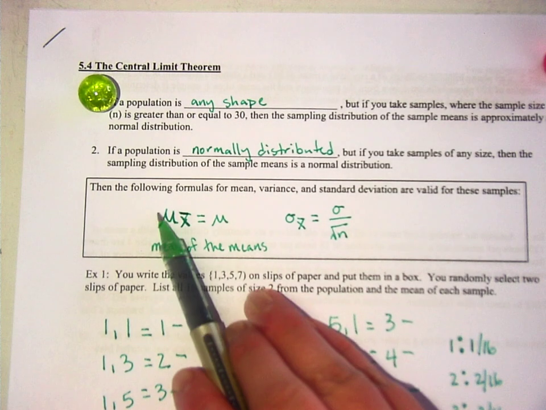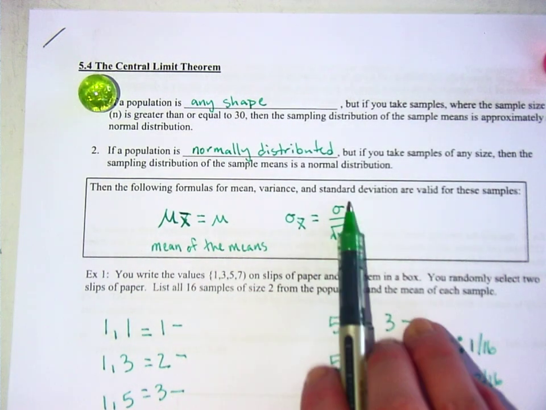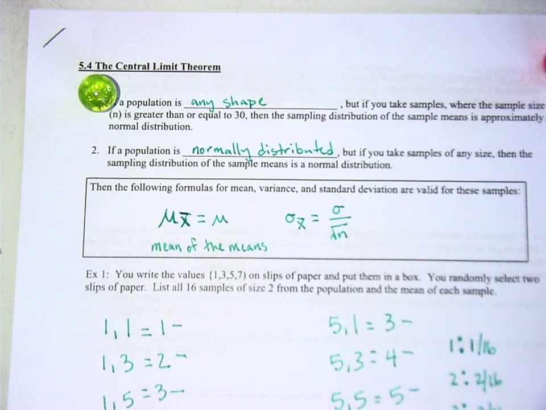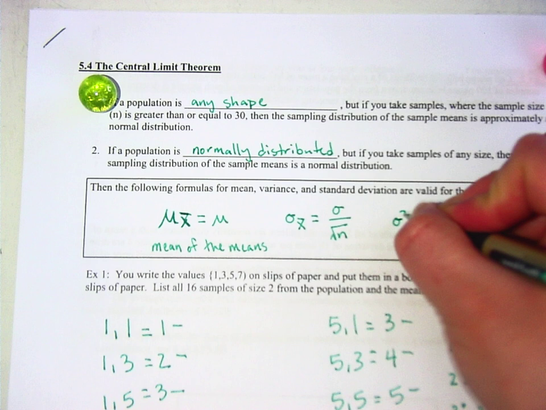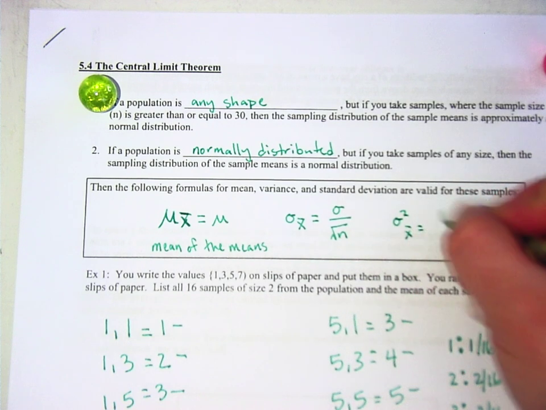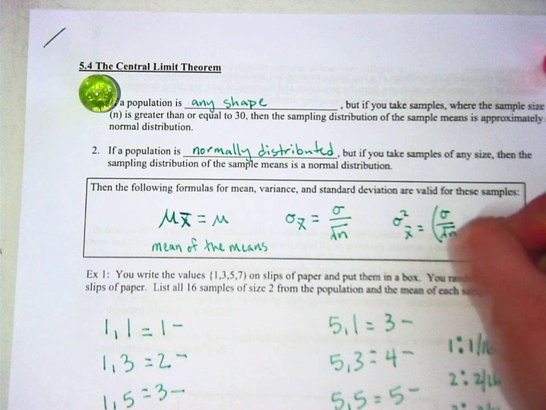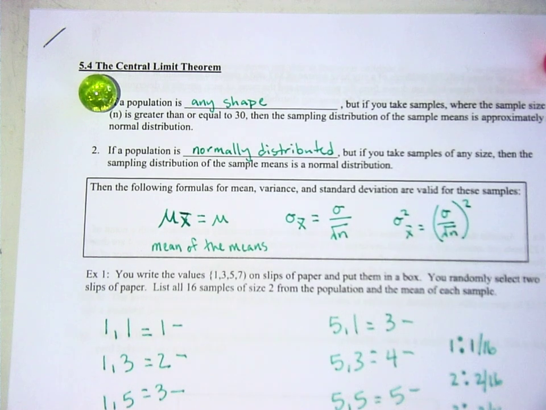So this is the mean of the means. This is the standard deviation of the means. Is going to get smaller. Remember how I told you that, like, look at my hands. If you have a wide bell curve, it's going to tighten it up, right? Make it taller and shorter. That means the standard deviation gets less. And the variance of the means is just this one squared, which I guess you could call sigma squared over n.